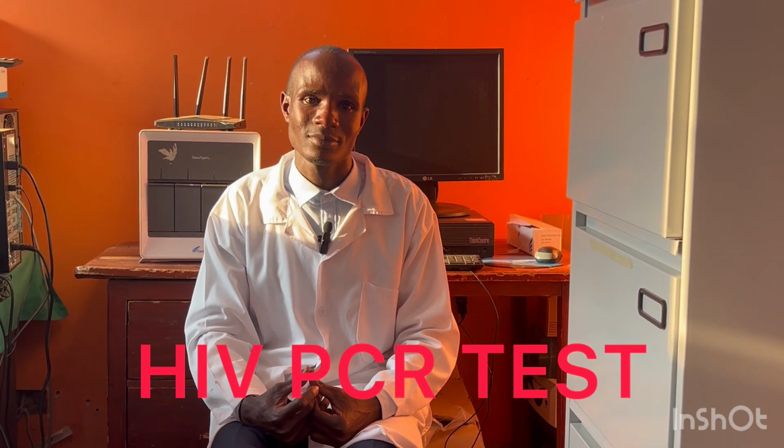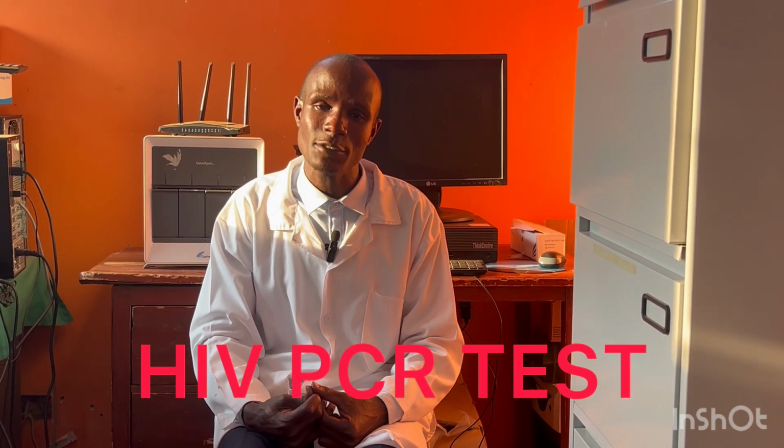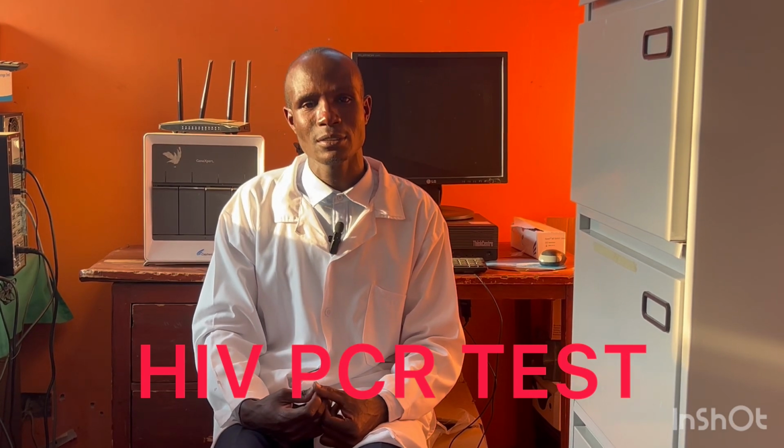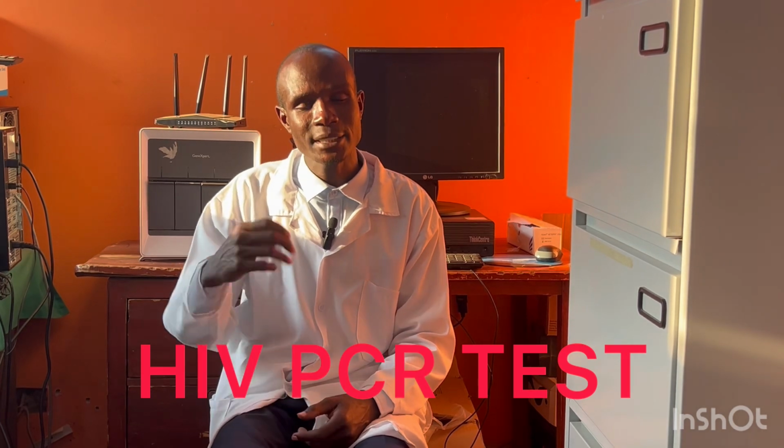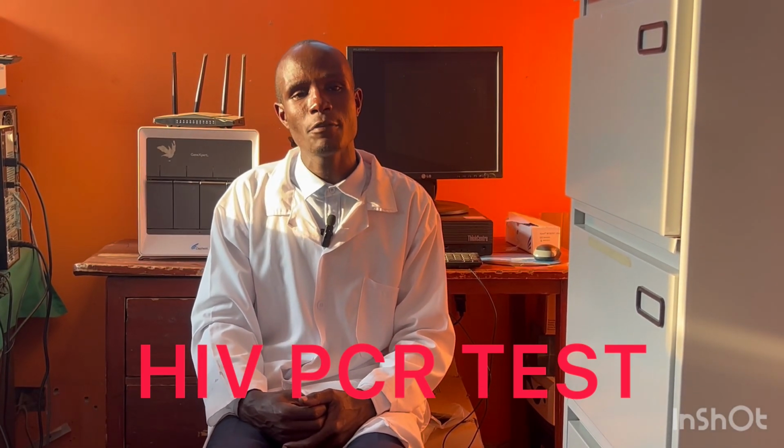Now the third group of HIV tests, which is rarely used by clients, but it's commonly used by we health workers, is the test we call HIV PCR test. It's one of the most sensitive tests and the most perfect test worldwide. It works by testing the presence of HIV RNA in blood. But however, remember, it is very costly.